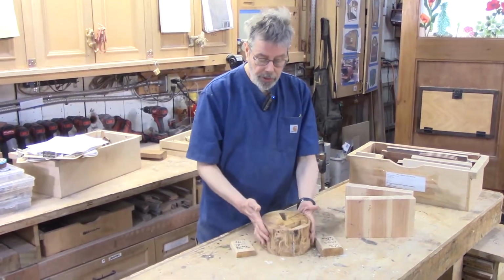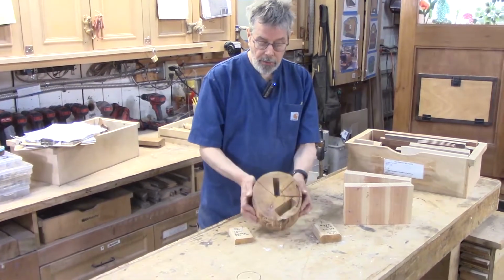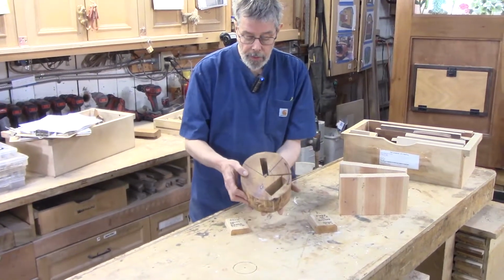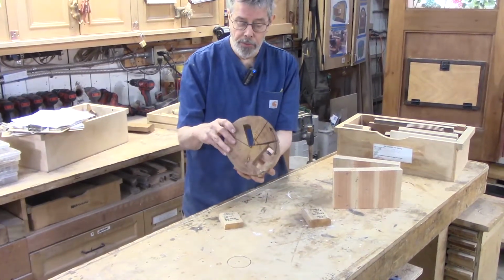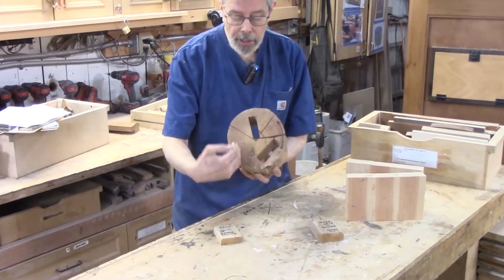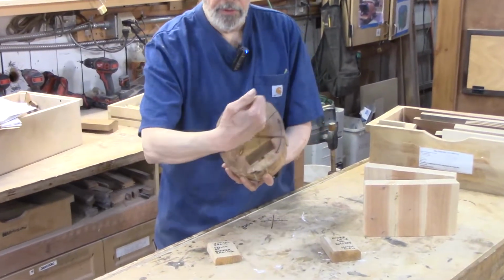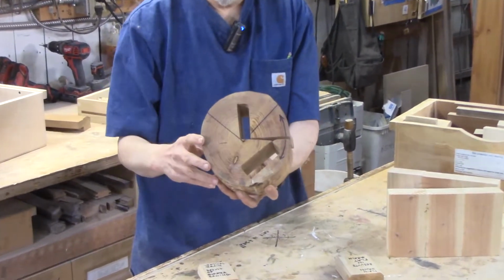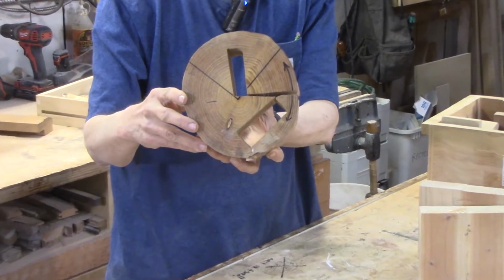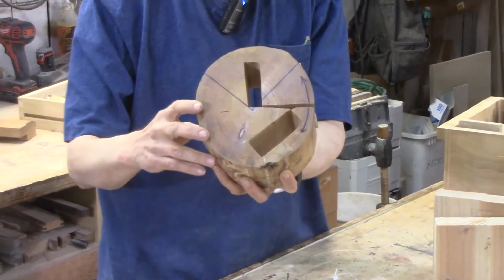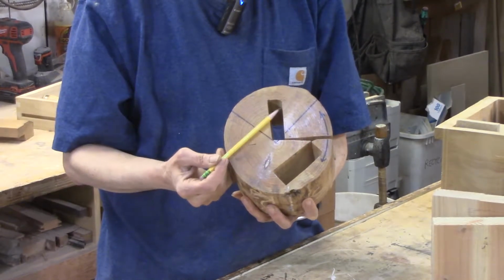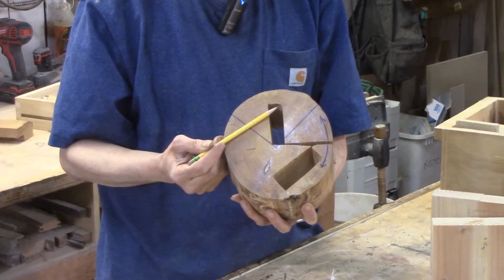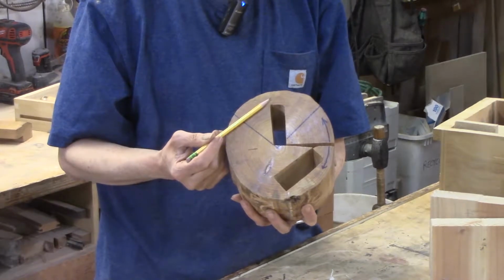The quarter sawing is taking the log and cutting it into quarters first. Then with each quarter, cutting it in this direction across that quarter. And what that does is it produces 100% vertical grain lumber.